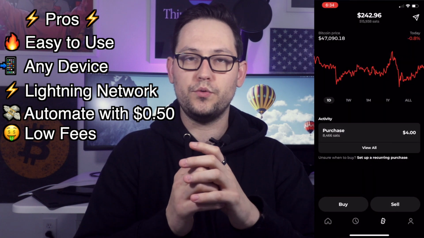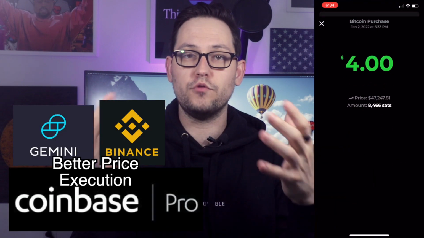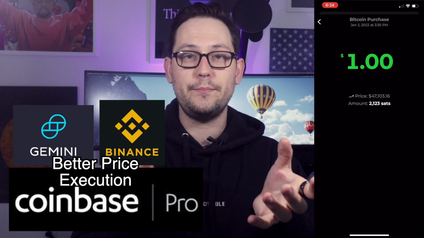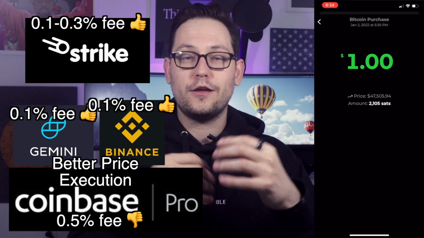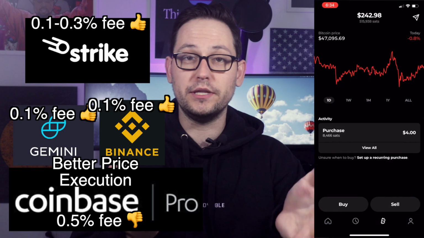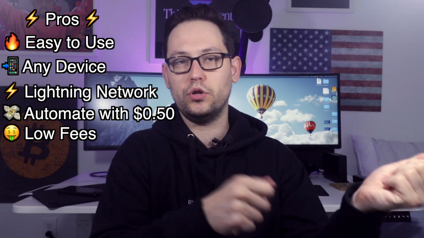And when I've used Strike, I've seen that this fee is somewhere between 0.1 and 0.3% above what you would find on an exchange like Coinbase Pro or Gemini or Binance. The fee that I've gotten from Strike has usually been around 0.2%, and that's actually a really competitive fee, and it's a lot better than some of these large exchanges that you might be trading on like Coinbase Pro. Coinbase Pro is offering you a 0.5% fee, and Strike's fee, even in the worst case, is going to be lower than that. Strike is pulling this money for the dollar cost averaging from your USD Strike wallet, so you don't have to worry about Strike pulling money from your bank account that you don't want it to pull from.